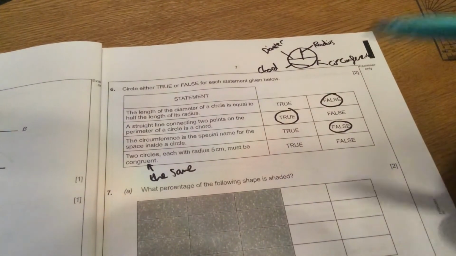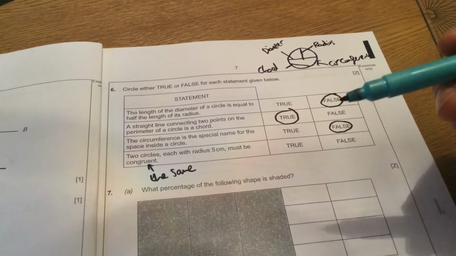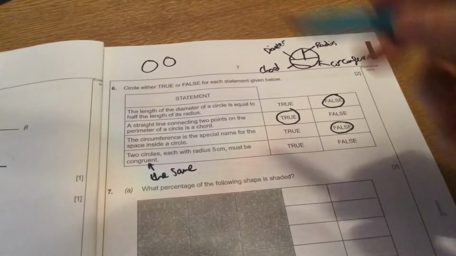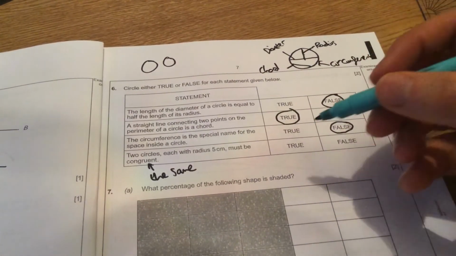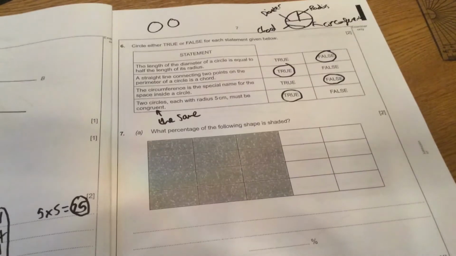Okay, congruent means the same. So if 2 circles are the same, if they have both a radius of 5 centimeters, yes, because circles are always the same shape. They can't change. That makes it an oval if you stretch it out at all. So they are exactly the same. Yes, I'd agree. Next one.